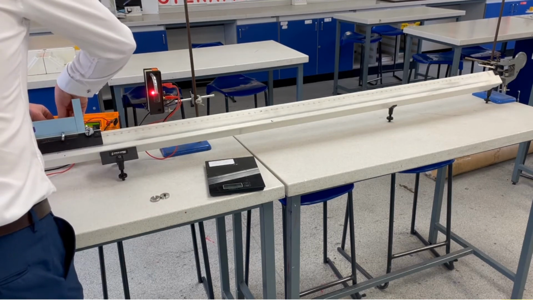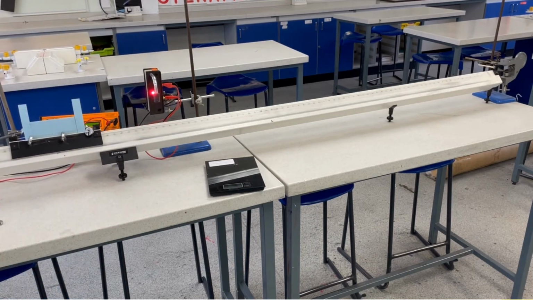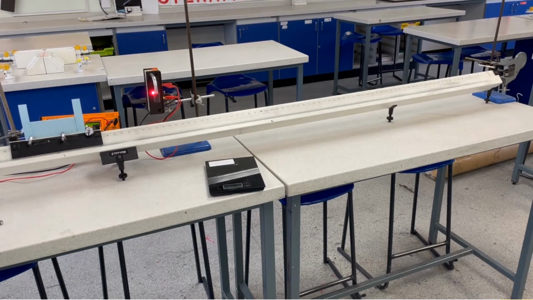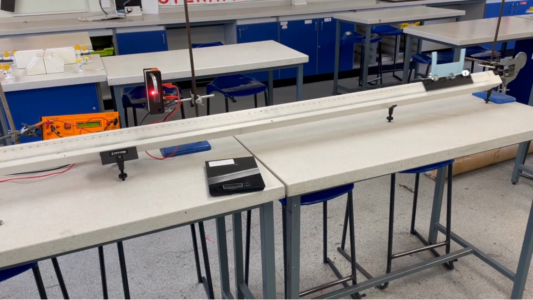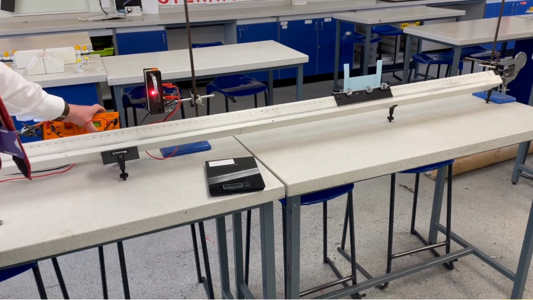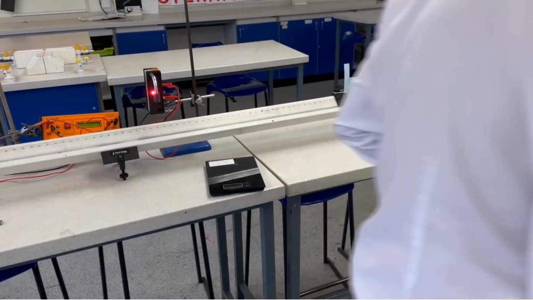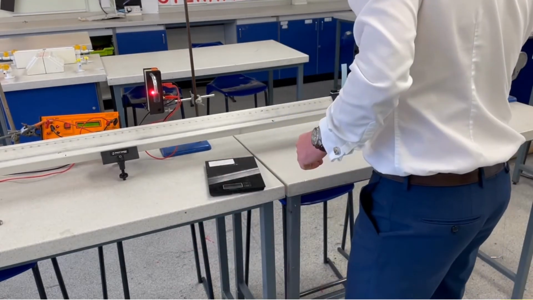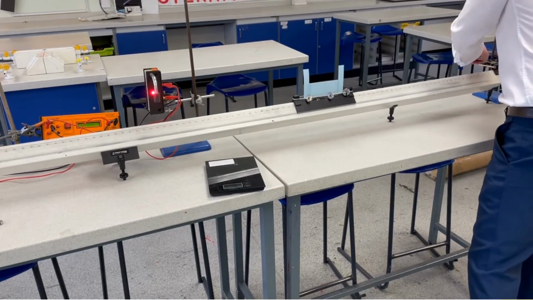Another 40 grams on. Should really start to be noticing the difference in the acceleration now. Now 0.37. And the last one, before I do some repeat readings.